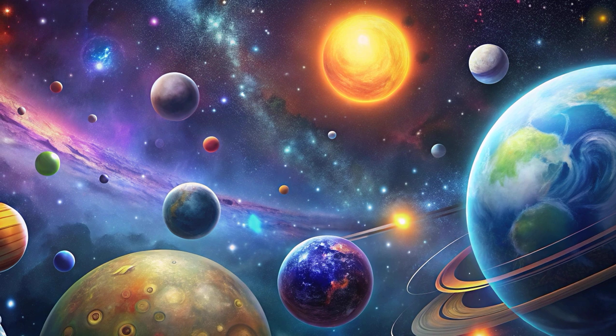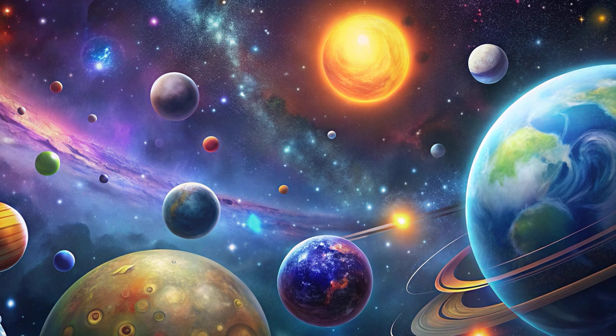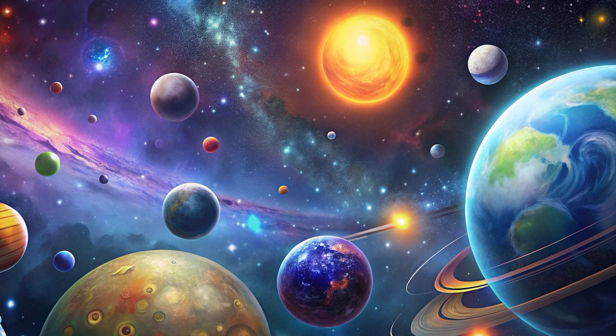Brown dwarfs are typically 13 to 80 times the mass of Jupiter. They form in a similar way to stars, from collapsing clouds of gas and dust. However, unlike stars, they never reach the critical mass required to ignite hydrogen fusion.